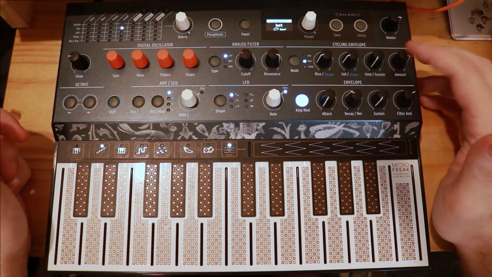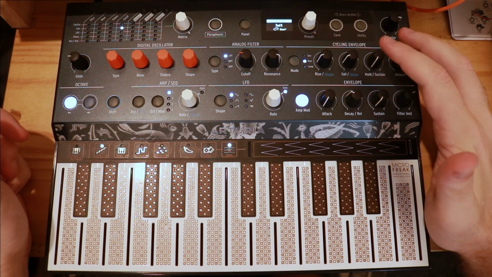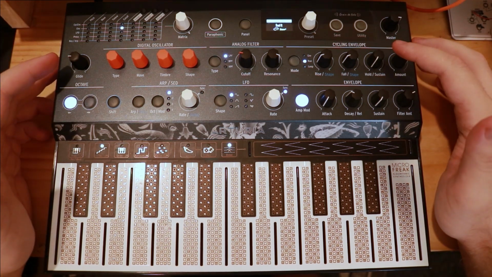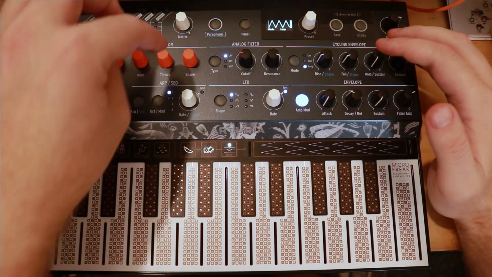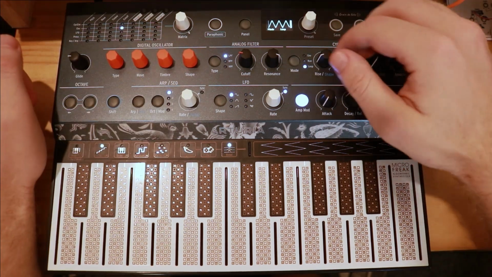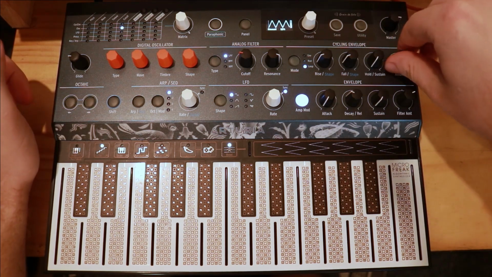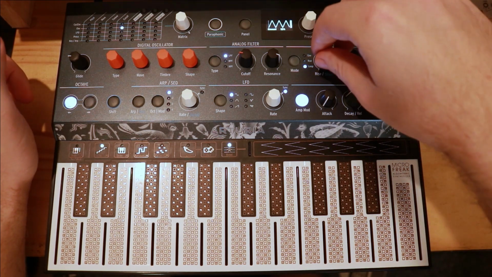Now, one thing I do like about the TB303 is a little distortion. This unit doesn't have distortion, but we can sort of mimic it by really modulating a couple of the oscillator knobs. So I'm going to use the cycling envelope for this one because it gives us this nice little knob here to control the amount that we can do.